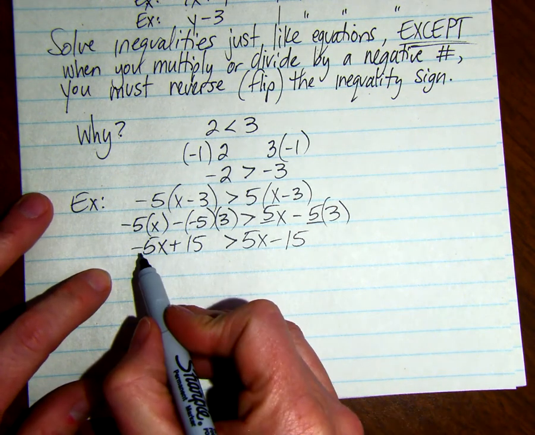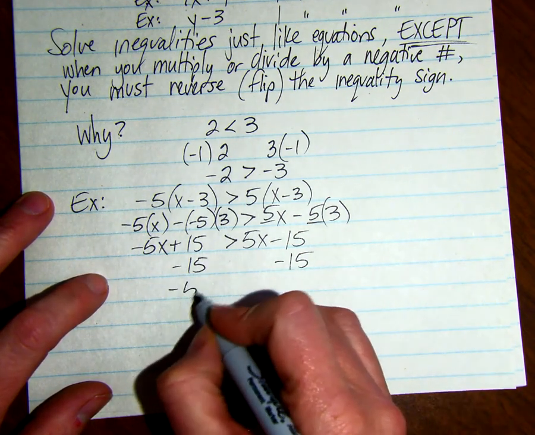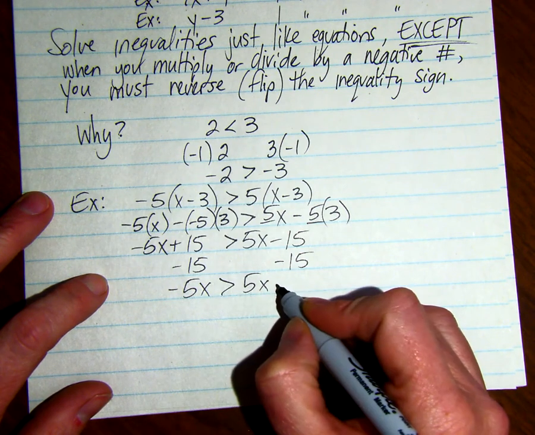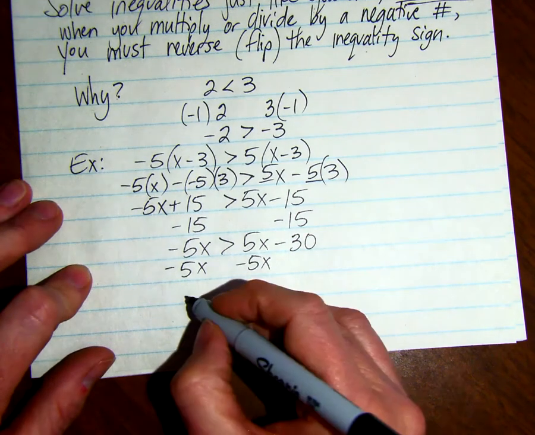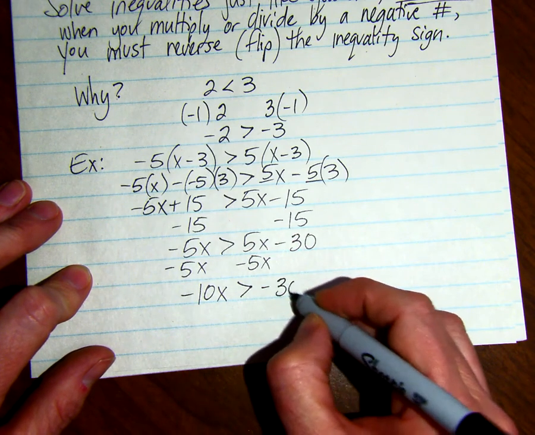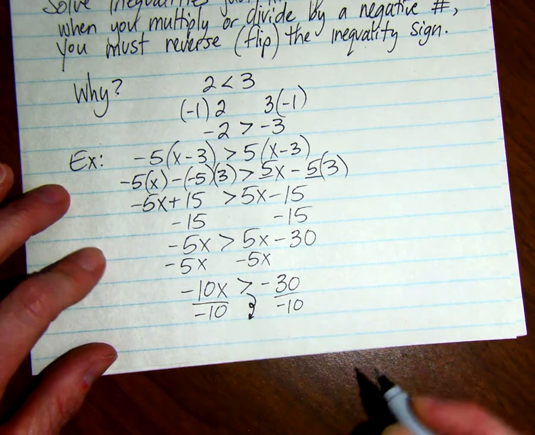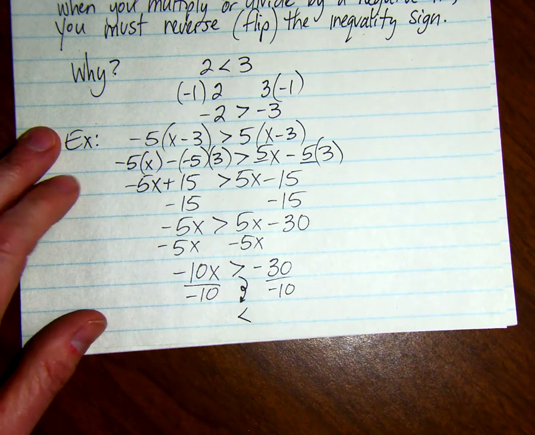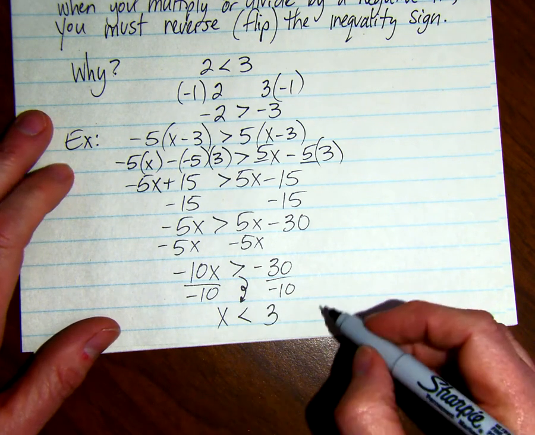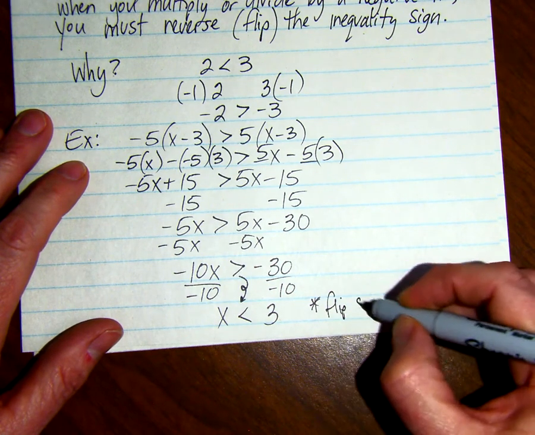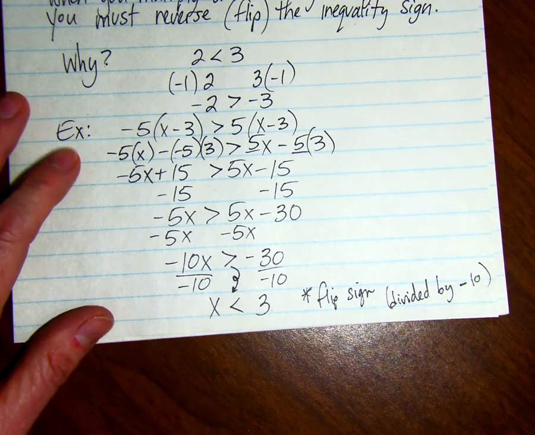So let's get all of our x's over here and all the numbers over here. So we're going to subtract 15, and we get negative 5x is greater than 5x minus 30. Then we're going to subtract 5x. Negative 5x minus 5x is negative 10x, is greater than negative 30. We're going to divide by a negative 10, but we have to remember to flip our inequality sign. So this is going to be less than. So x has to be less than 3. So we had to remember to flip the sign, because we divided by a negative 10. Okay.